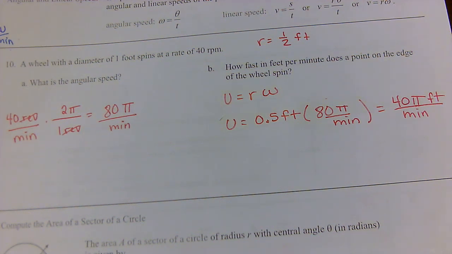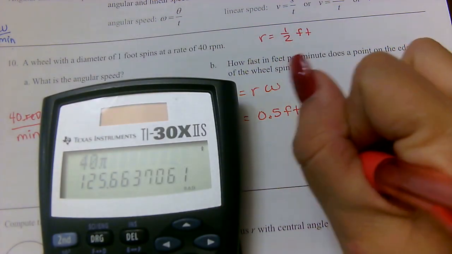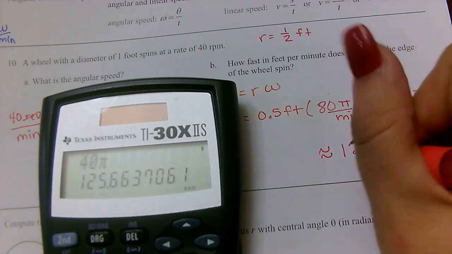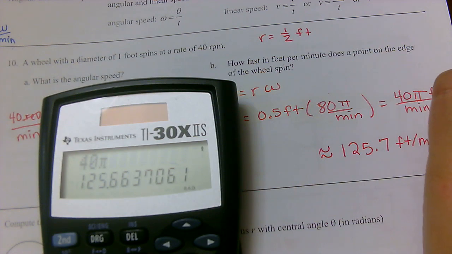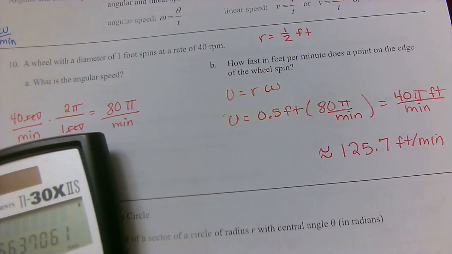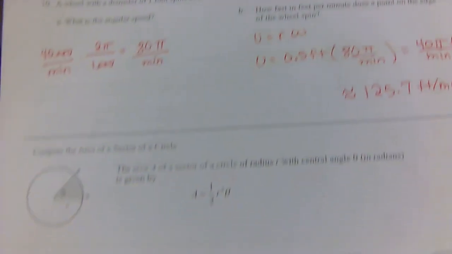So all I'm going to do now is go ahead and put in 40 pi into my calculator, and I'm going to get approximately 125.7 feet per minute, and that matches the units that we're requesting it in, feet per minute. So we're done with that one. Let's go ahead and see the next section.